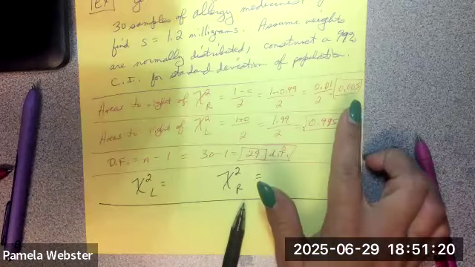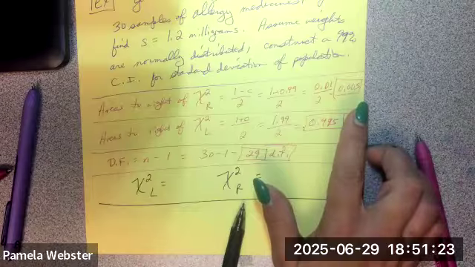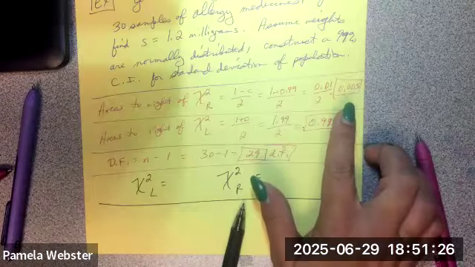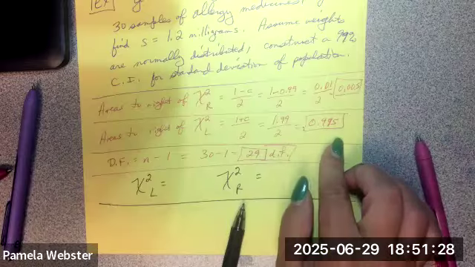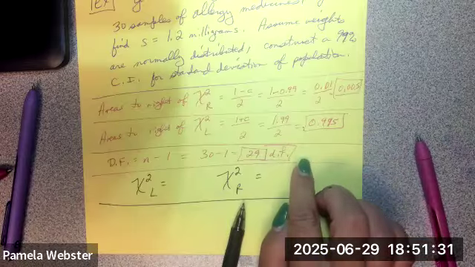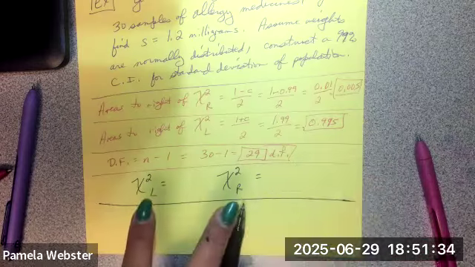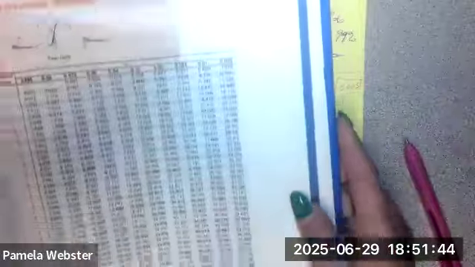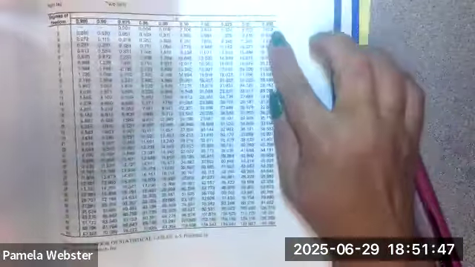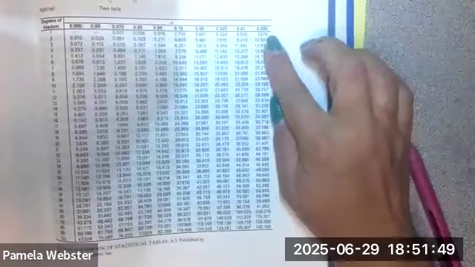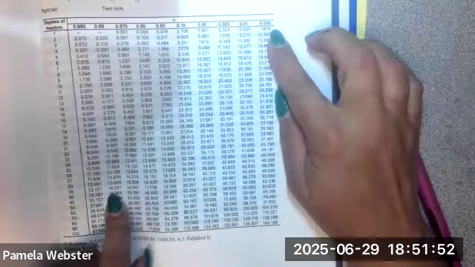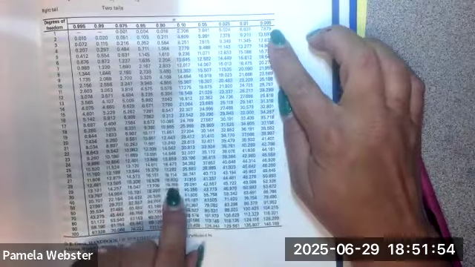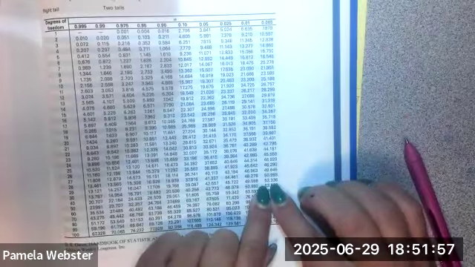So I believe we had done, I watched the video, so I know you can see the 0.005 for the right, the 0.995 for the left, and the 29 degrees of freedom. So I should be able to get these two numbers by just looking into this table. Let's start with the 0.005, which is the right-hand guy, way over here on the far right-hand side. And we're looking at 29 degrees of freedom, which is way down here. I'm going to follow it down.